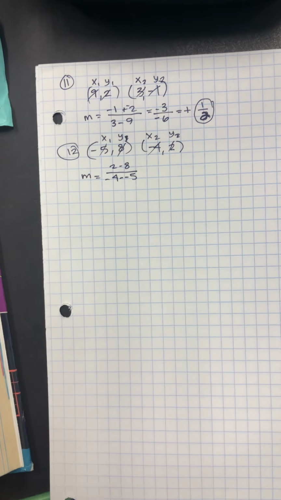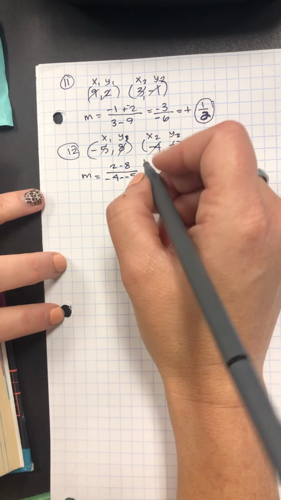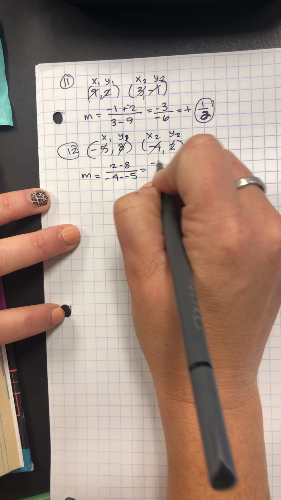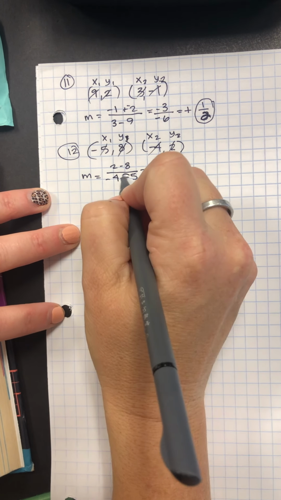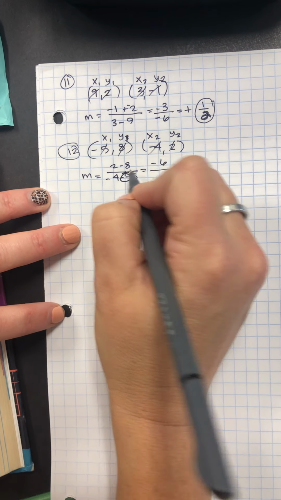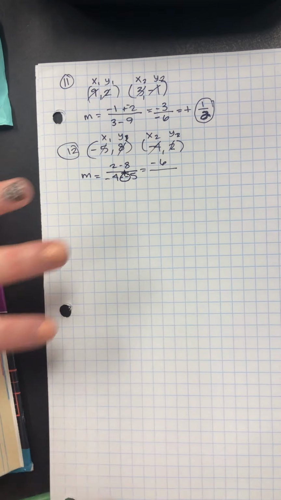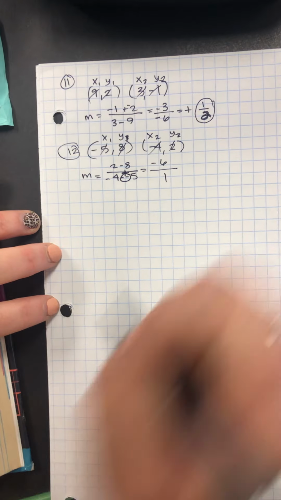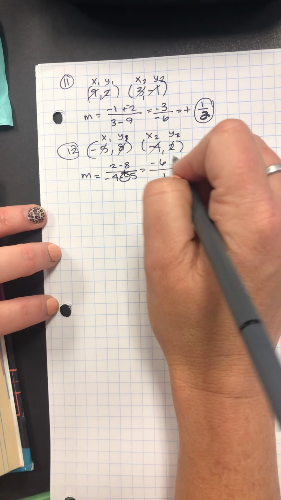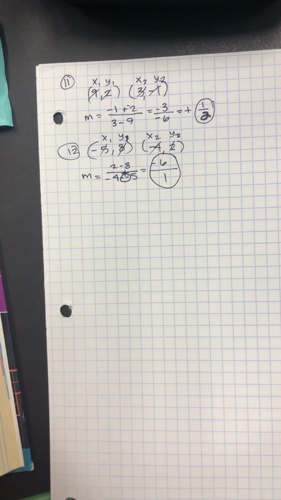Okay, so I've used them all. When I do this math, 2 minus 8 is -6 over. This double negative is a positive, right? It turns positive. So I have -4 and a +5. What's that? 1. So -6 over 1 is my answer.